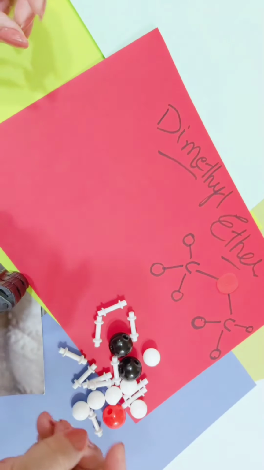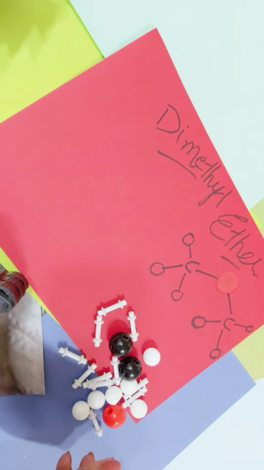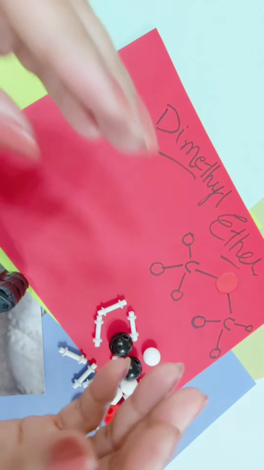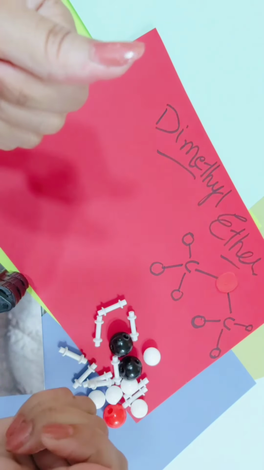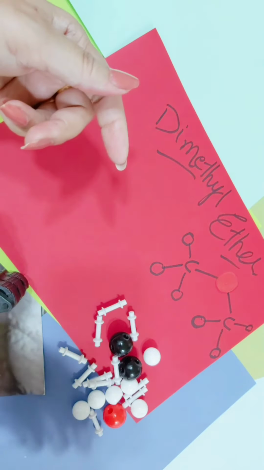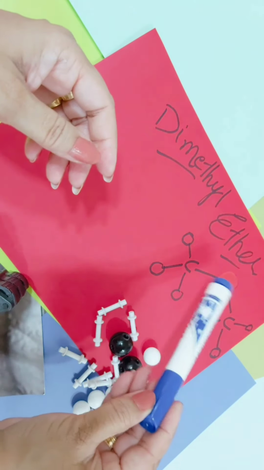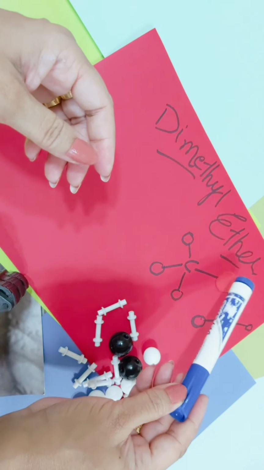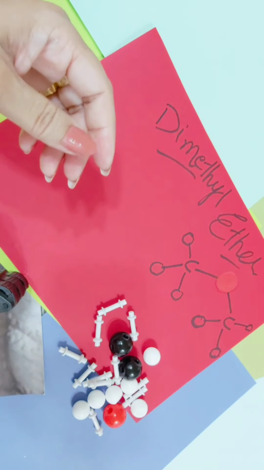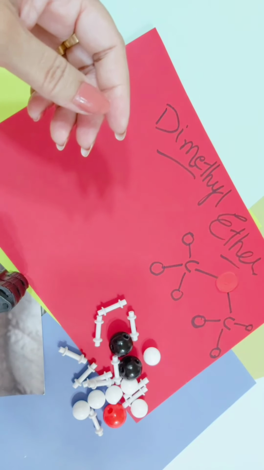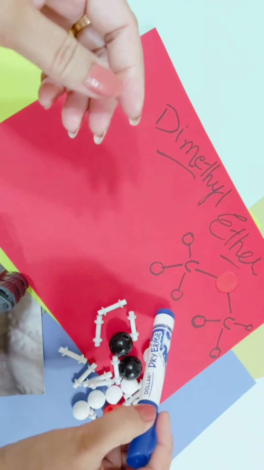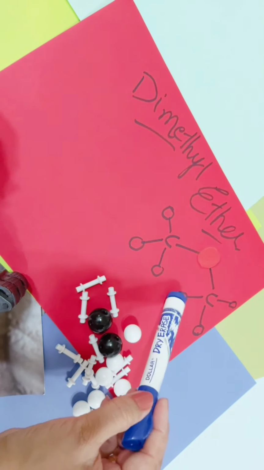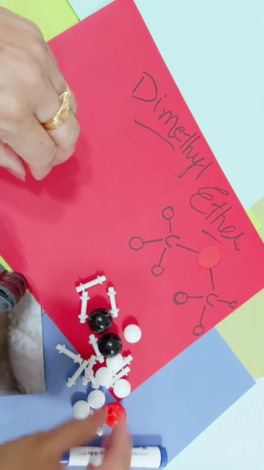Okay, now let's prepare a new compound called dimethyl ether, which is of course an organic compound again, and its formula is CH3OCH3: carbon bonded to 3 hydrogens and with an oxygen in between them, and that is again connected to a carbon atom that is again connected to the rest of the 3 hydrogen atoms. So this is the structure of this compound. So let's prepare the compound.